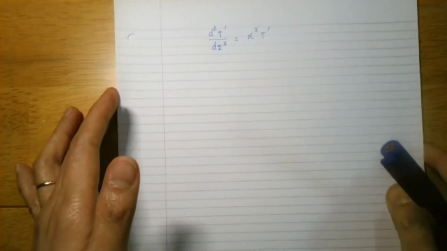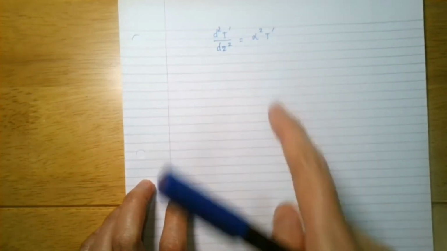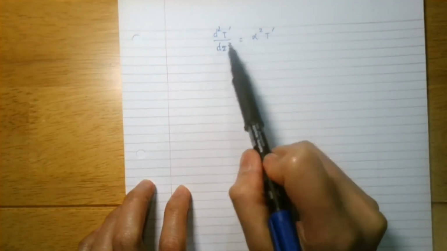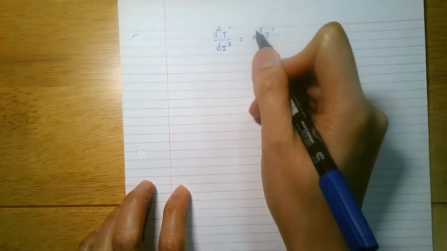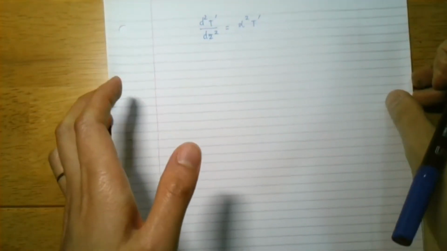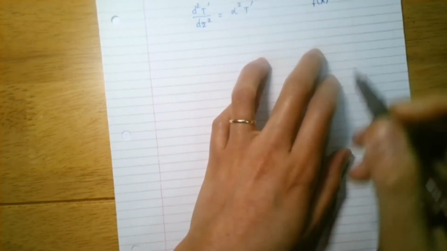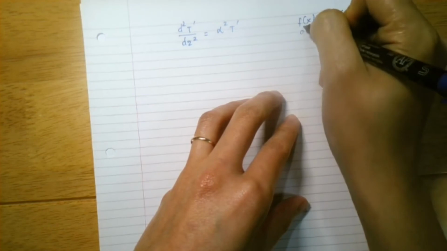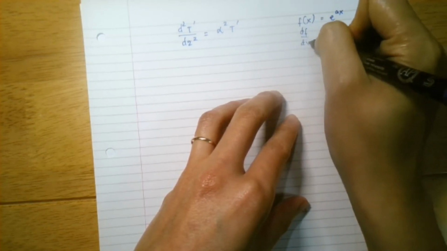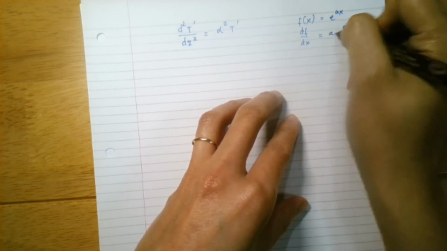Okay, so I'm sure you can recognize this. There is a known solution to this differential equation. What it says is that the second derivative of a function T is equal to itself times the square of a constant. So if I have an exponential function, let's say f of x is equal to e to the ax, the first derivative with respect to x is the function e to the ax times a.